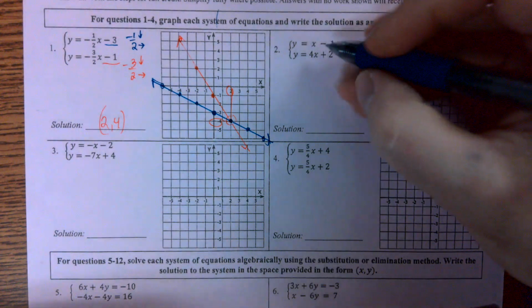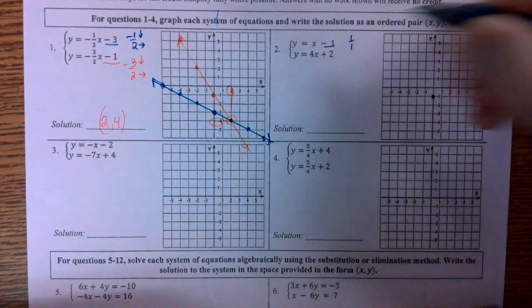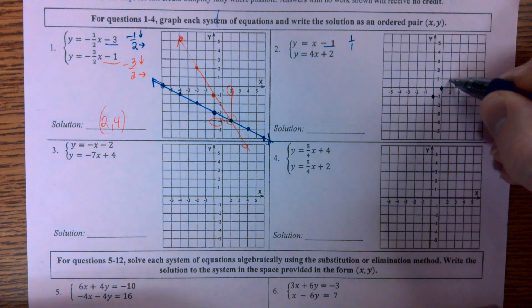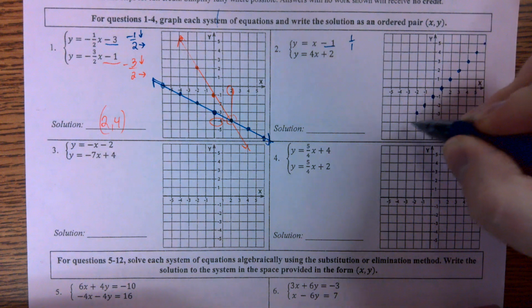For this next one, number 2, I'm going to start at -1 for the first term. My slope is 1 over 1. I'm going to go up and right all the way up, down and left all the way back.